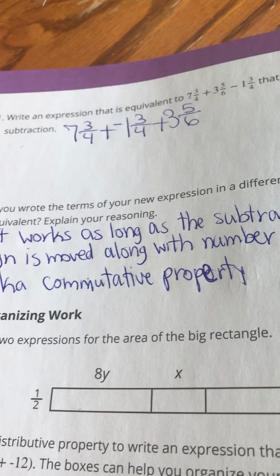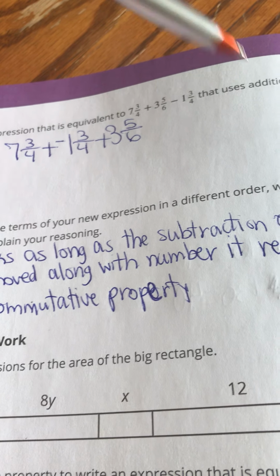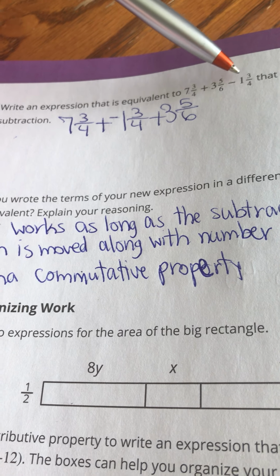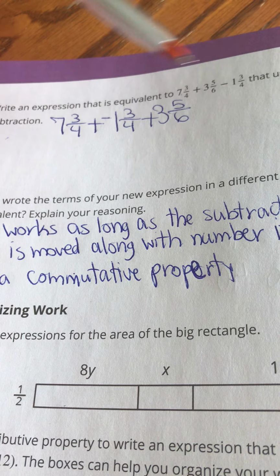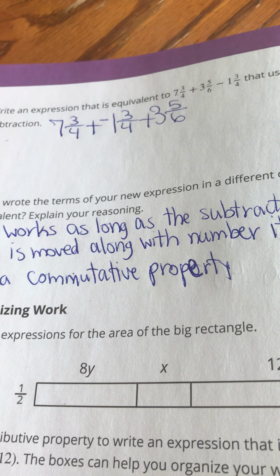So write an expression that is equivalent to that expression, which I just showed you previously. It would be this. So this negative 1 3/4 is still negative. It just has a plus sign in front of the negative.